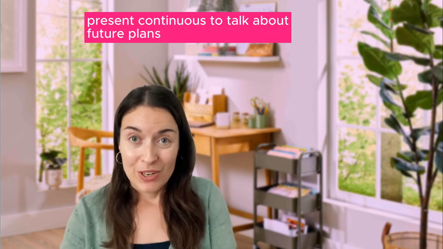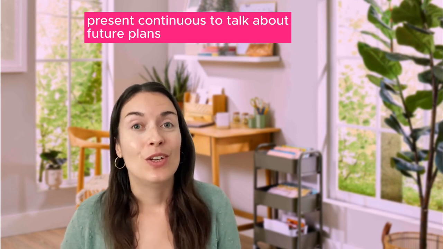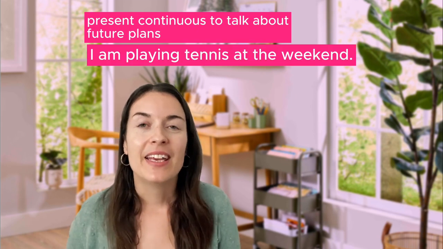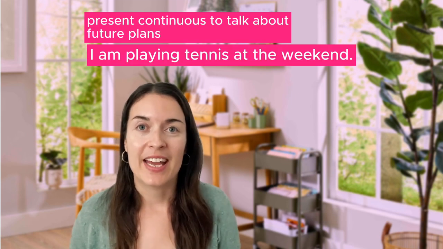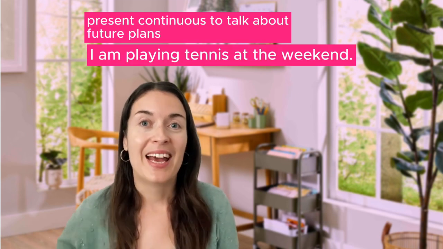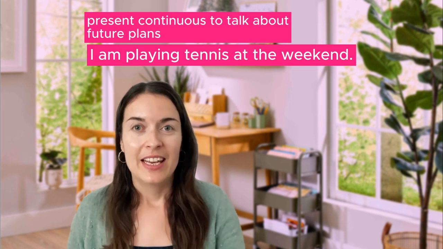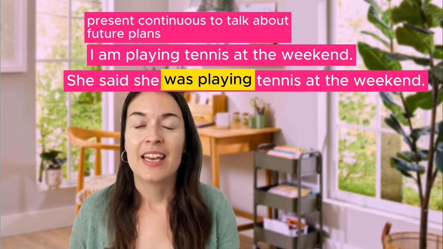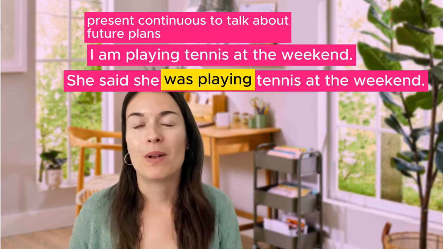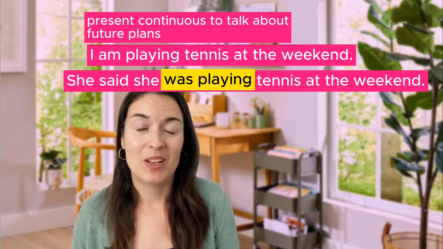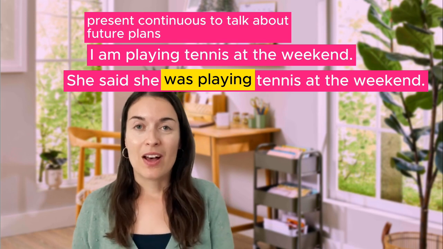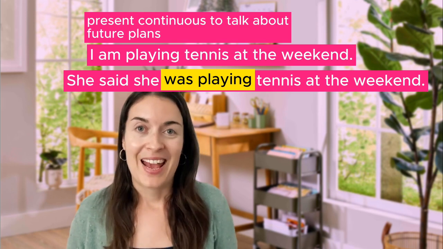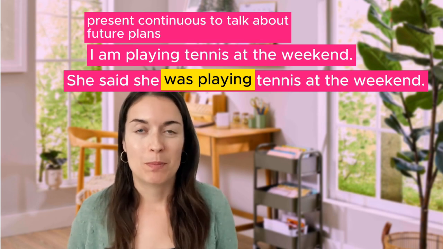Sometimes the present continuous is used to talk about future plans. I am playing tennis at the weekend. This is my plan for the weekend. If you want to tell someone about it, you should say, she said she was playing tennis at the weekend. So I am playing changes to I was playing in reported speech.